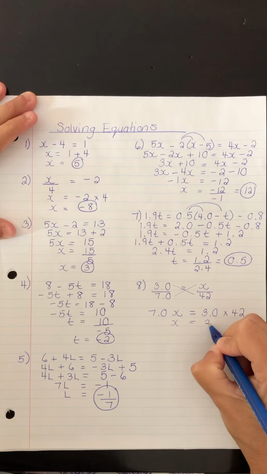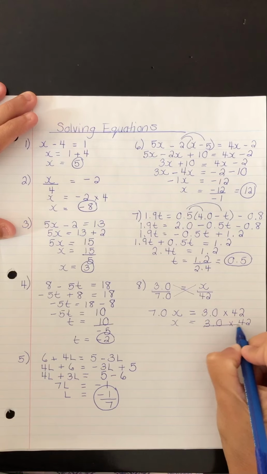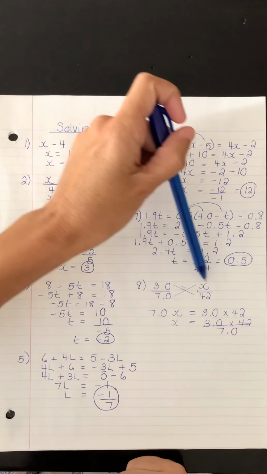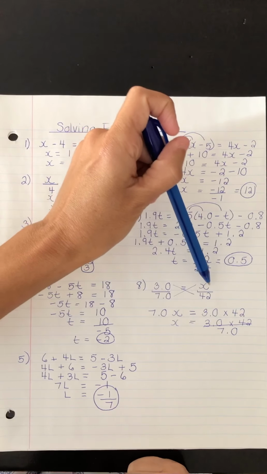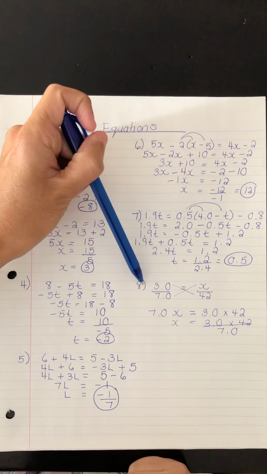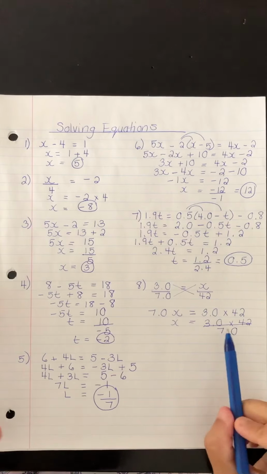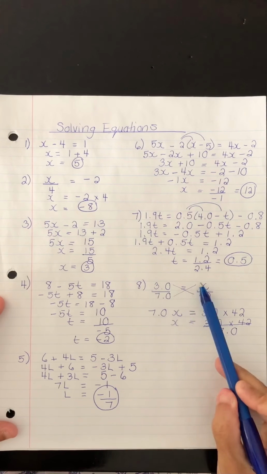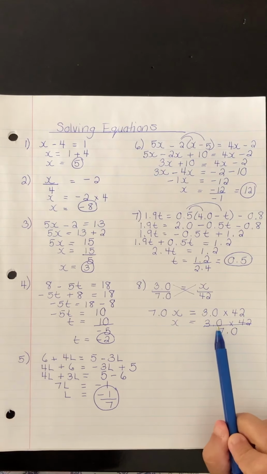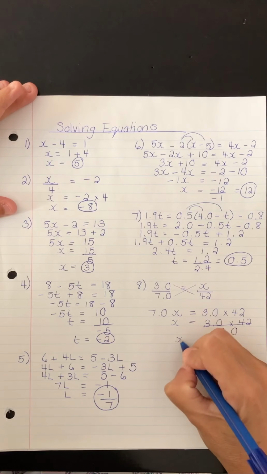So x is 3 times 42 divided by 7, which is what we said we would get originally if all we did was change from division by 42 to multiplication by 42. We would have 3/7 times 42, which is the same as what we have using cross multiplication. Then you can just put this into your calculator. 3 times 42 divided by 7 is going to give you 18.